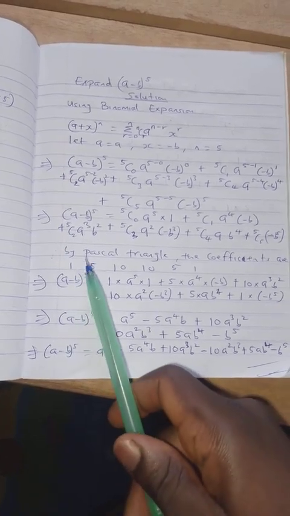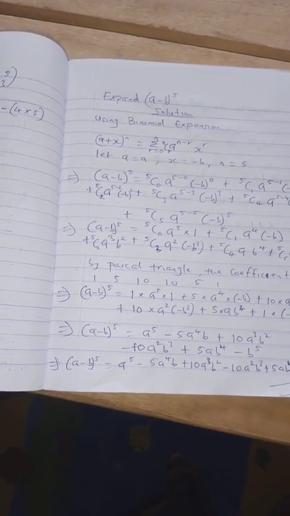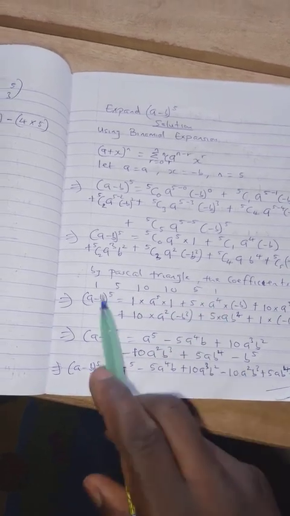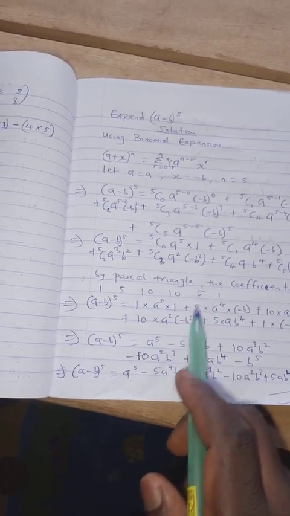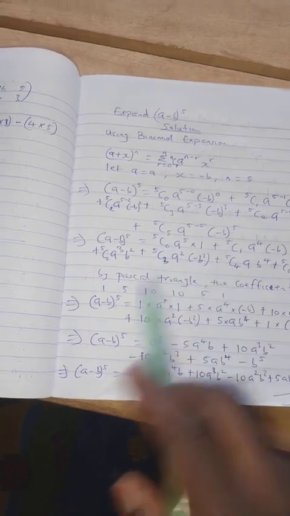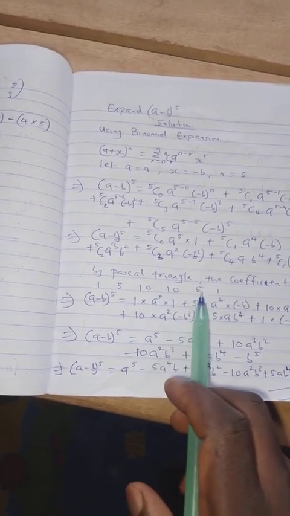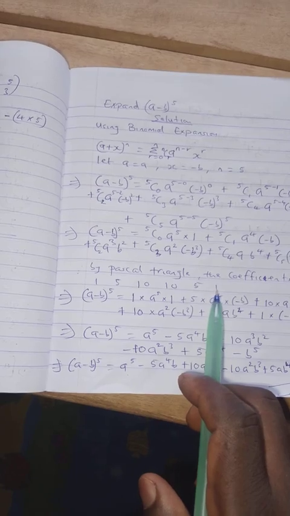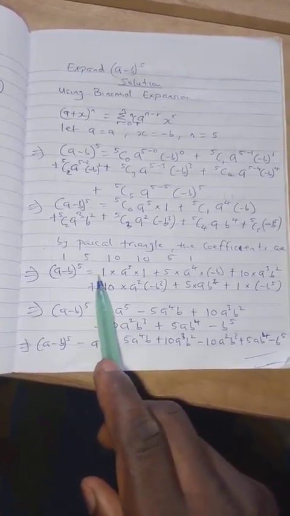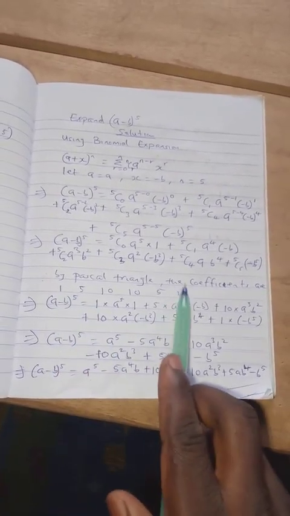By Pascal's triangle, the coefficients are 1, 5, 10, 10, 5, 1. So substituting this in for 5 combination 0, 5 combination 1, 5 combination 2, 5 combination 3, 5 combination 4, and 5 combination 5, these are the coefficients. We are going to substitute them into (a − b)^5.